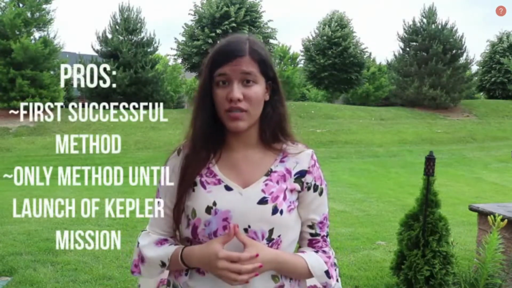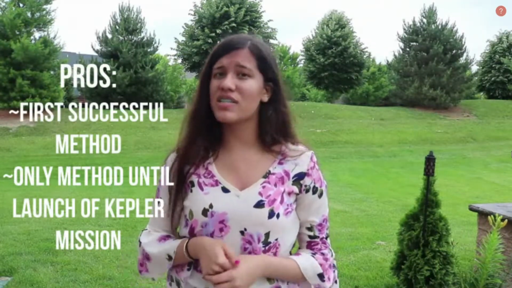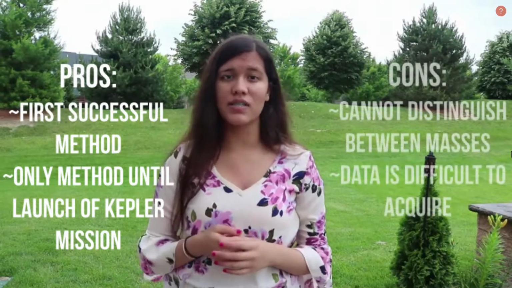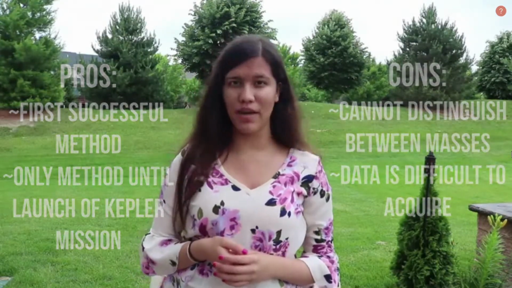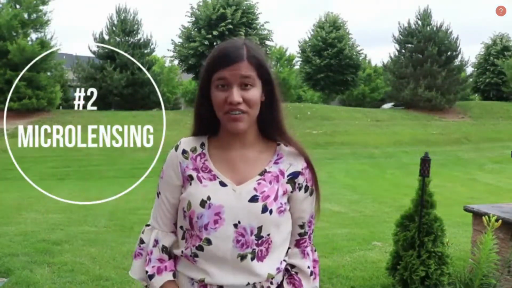Now, this method was the first successful and reliable detection system. However, since it cannot distinguish between masses, we cannot confirm from just this method. Next is the microlensing method. This method is the most complicated. However, it can detect planets that are very far from Earth.